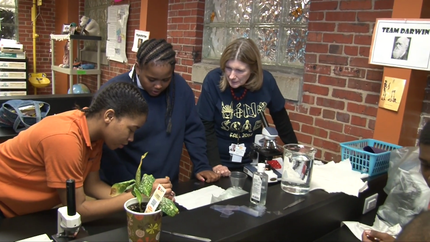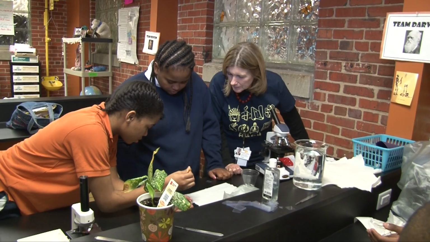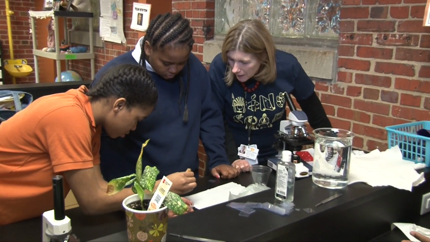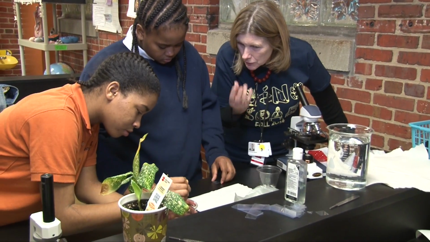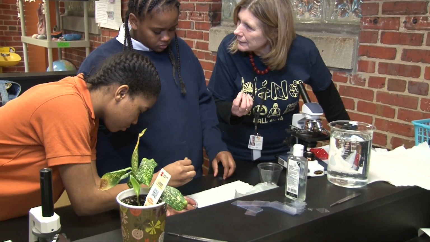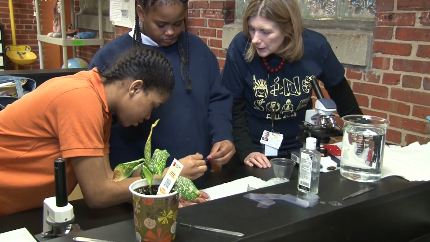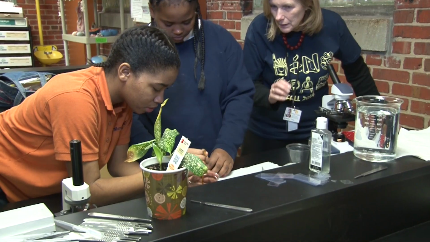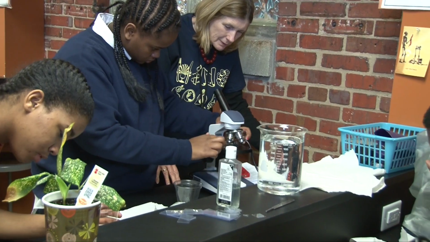That's why we add it, because then it makes parts of the cell look more like you can see them better. Okay, so that's really going to be like you can see the nucleus better and the chloroplast and the cell membrane.